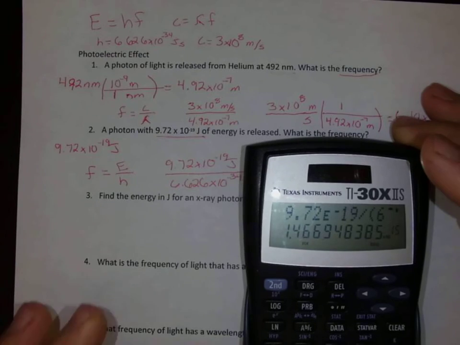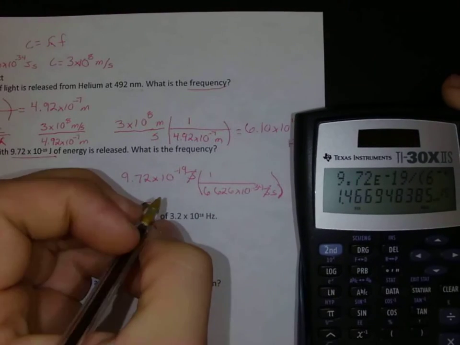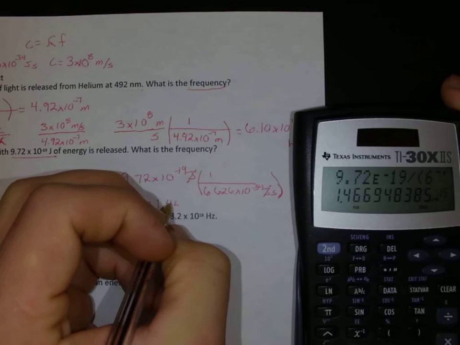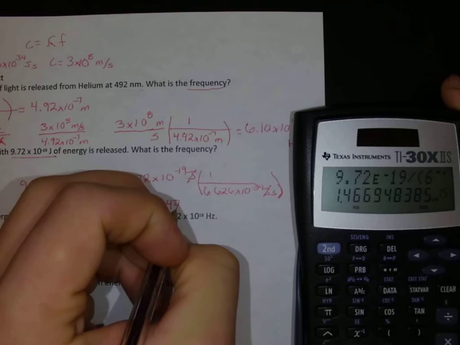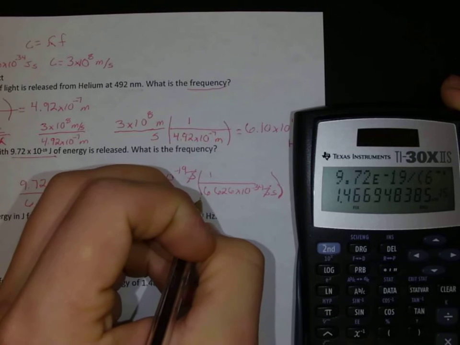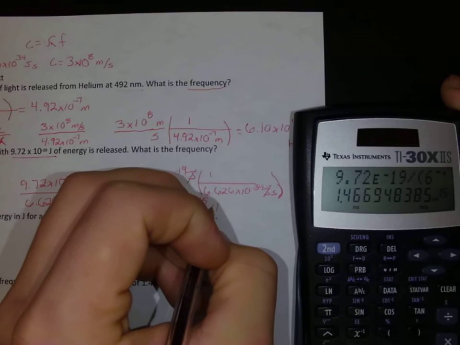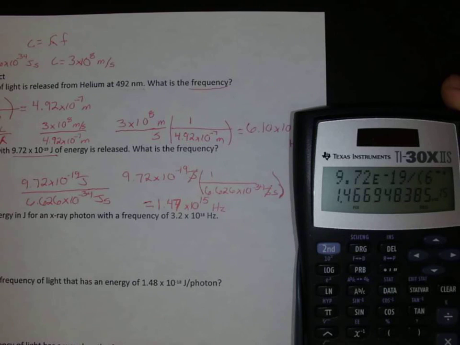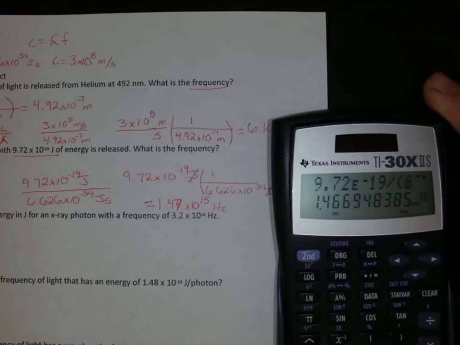There's my answer. And I've got 1.46, or I'll do 1.47 if I round appropriately, times 10 to the 15th hertz. So we've gone through 2 of them here now. Hopefully you can work through the rest of these questions.